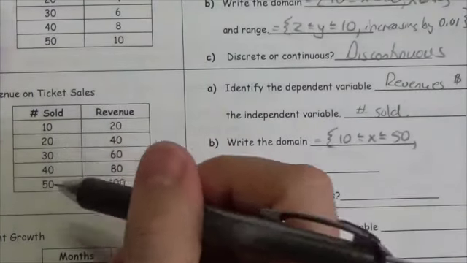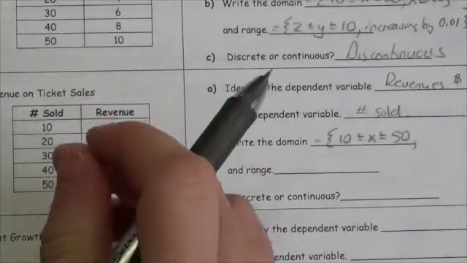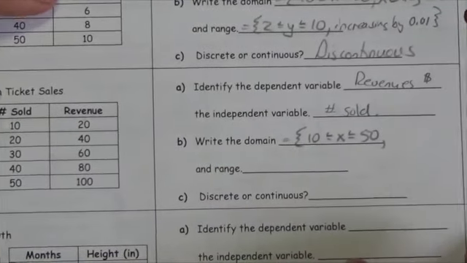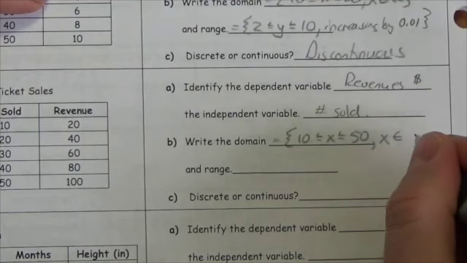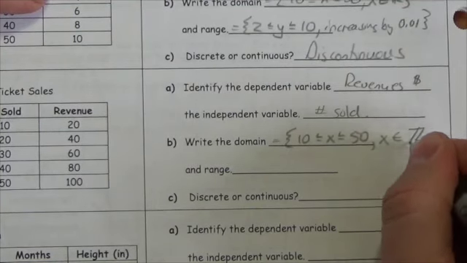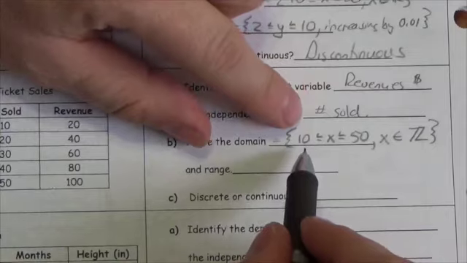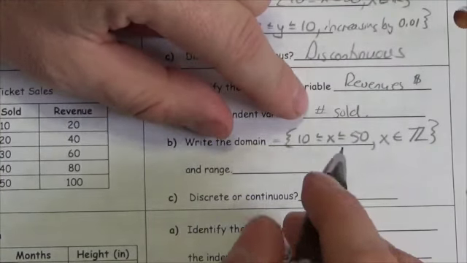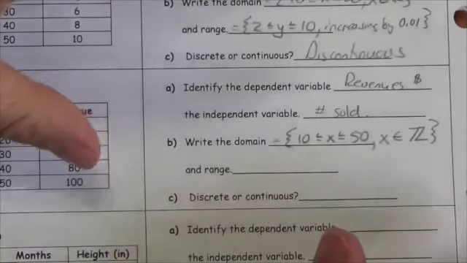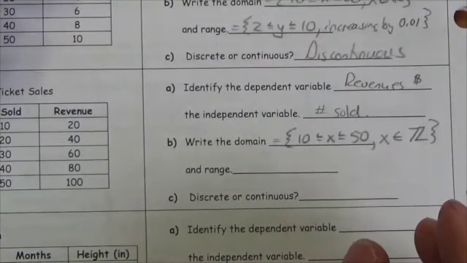But the implication is that the number of tickets sold is discrete. So I'm going to add that x is an element of the integers, all integer values between 10 and 50. That way I exclude the fractions, because they don't have fractions of a ticket here.